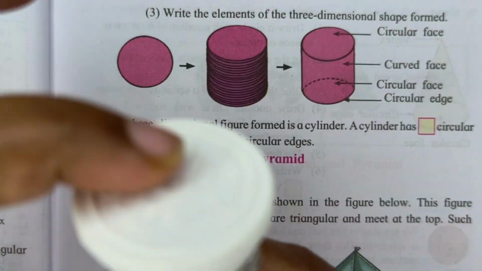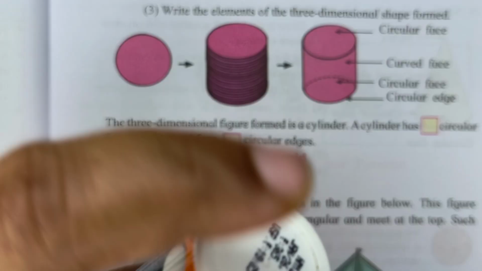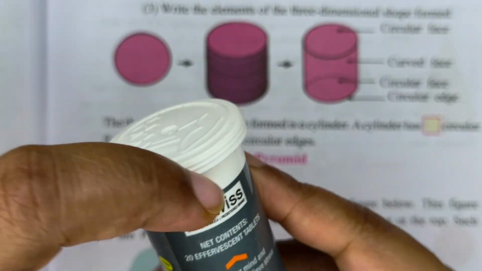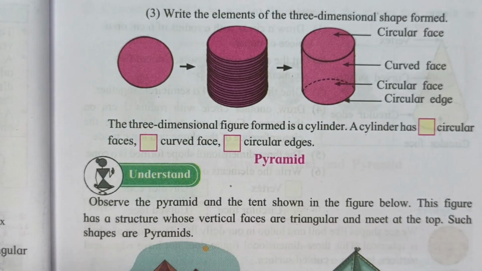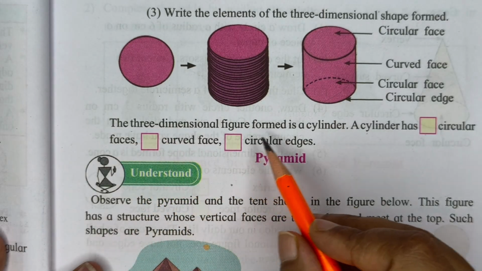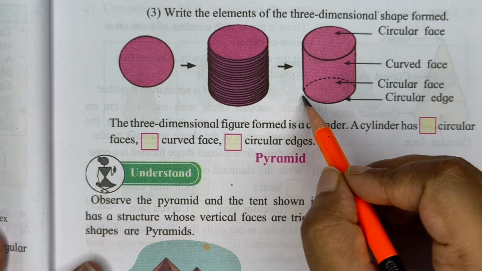Okay, this is called the face. Two faces it has, top and bottom. This is the face. This is the edge, circular edge on two sides. And this is the curved face. Understood? This part is curved. So, curved face. Now the three-dimensional figure formed is a cylinder.